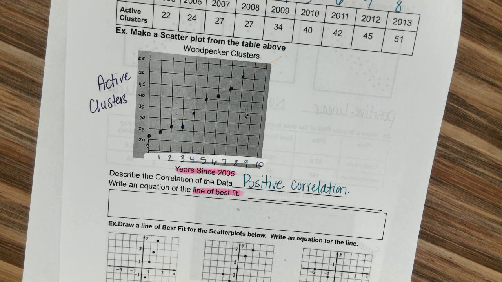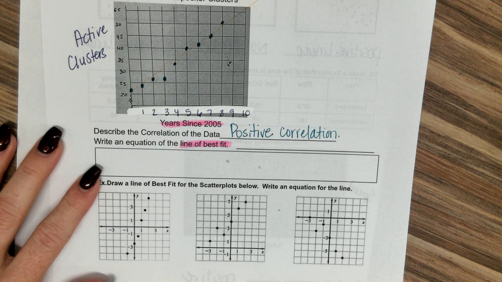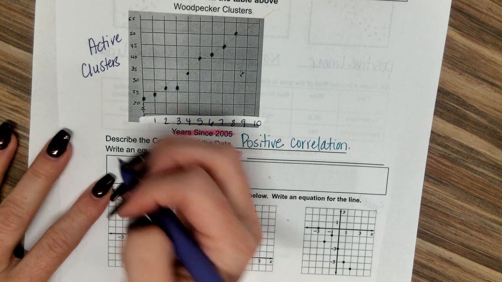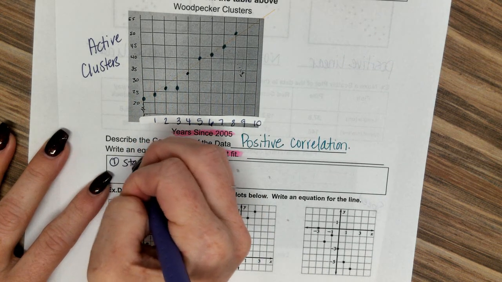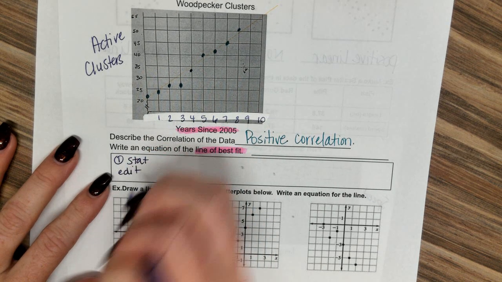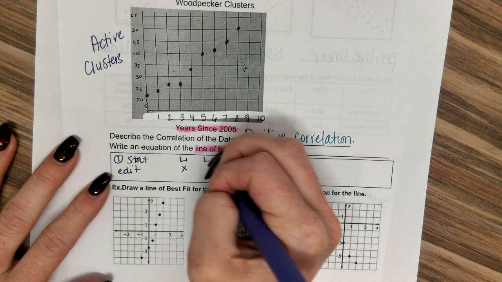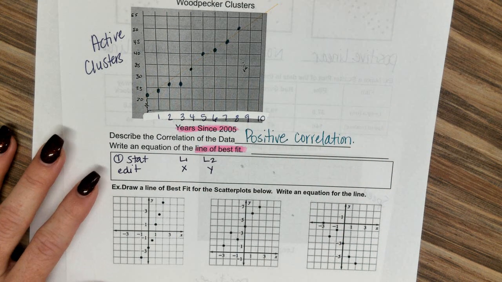Now, your calculator will write an equation for you of a line of best fit. So, right here in this little box, let's write how we're going to do that, and y'all already know how to use this button. We're going to go to Stat, and we're going to go to Edit, just like we always do. And for L1, we're going to put our X's, and for L2, we're going to put our Y's.